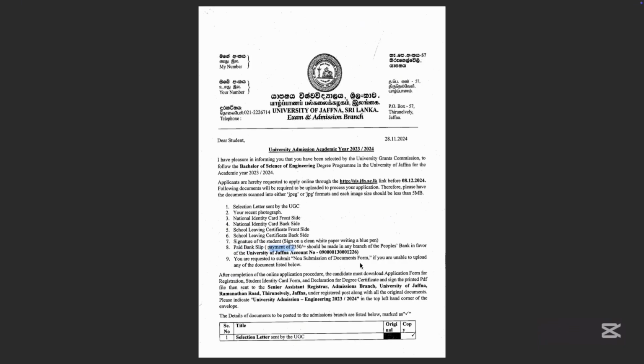2350. You need to pay this payment at People's Bank, and the address should be University of Jaffna, and the account number is this one. Keep in mind you must include your ID number and name on the bank slip, and also the university address and the purpose of this payment. After you get these 8 scan copies, you can move to the online registration.